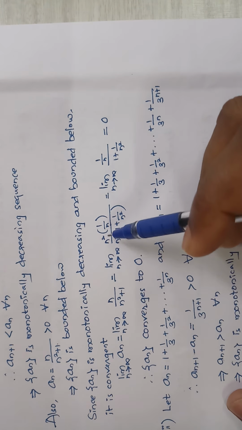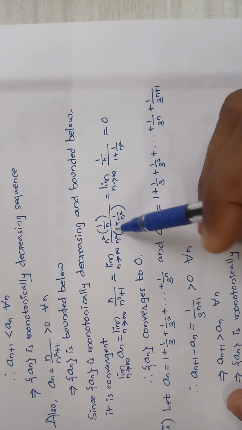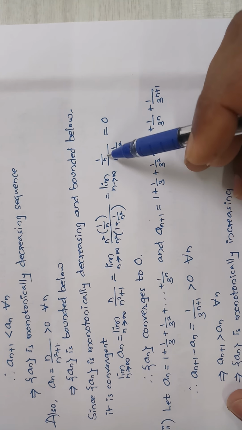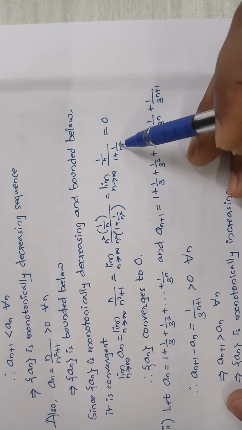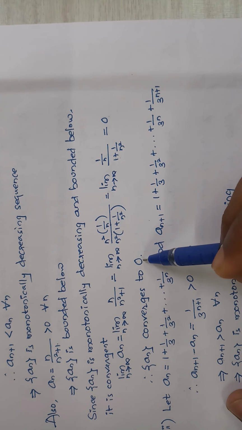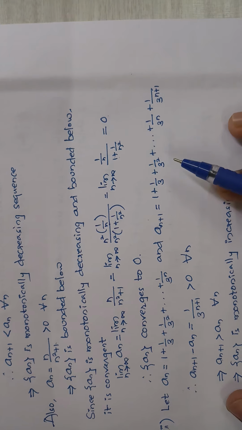Therefore, limit n tends to infinity a_n is equal to n divided by n square plus 1. If you take n square common, then n square into 1 divided by n, divided by n square into 1 plus 1 upon n square. Put n is equal to infinity, this 1 upon infinity becomes 0. This is 0 divided by 1 plus 0, which is 0. Therefore, a_n converges to 0.